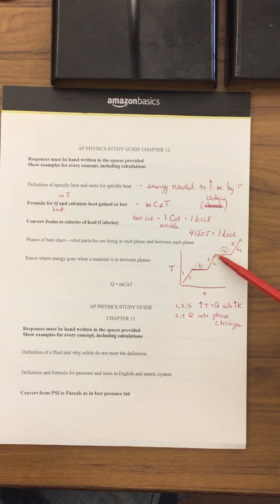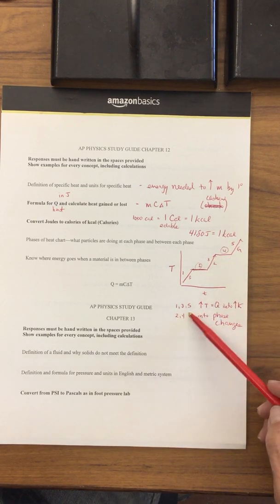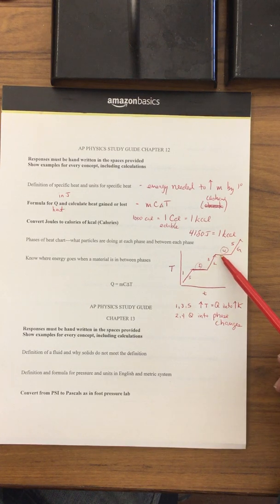Then we are up here and we're at a phase change again, and the heat goes into the phase change, so we don't increase the temperature. And now we're starting to boil water, and then after all the water is boiled off, we can then increase the energy of the gas.